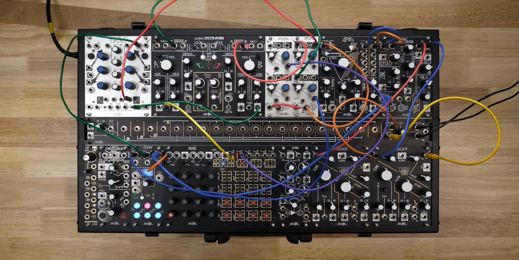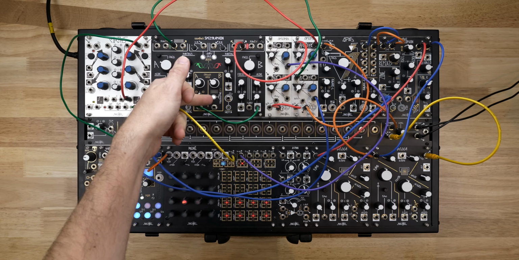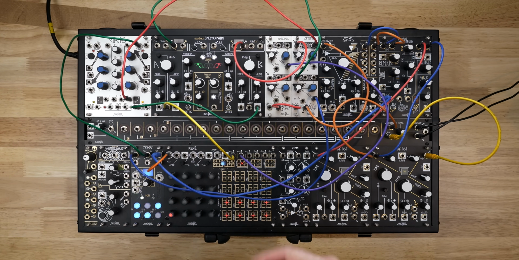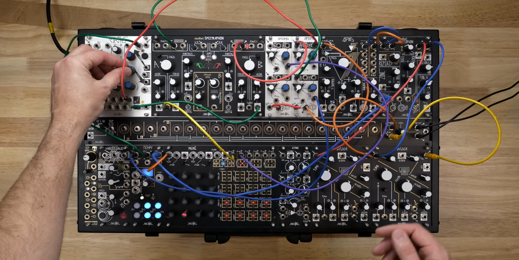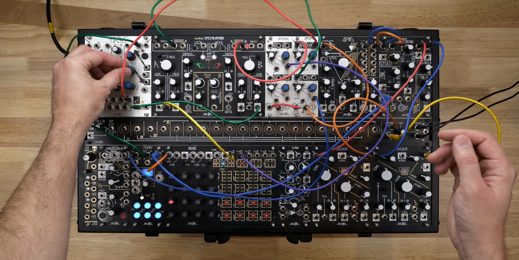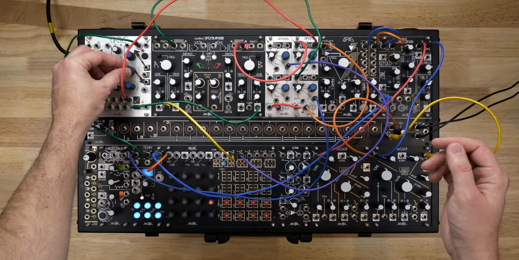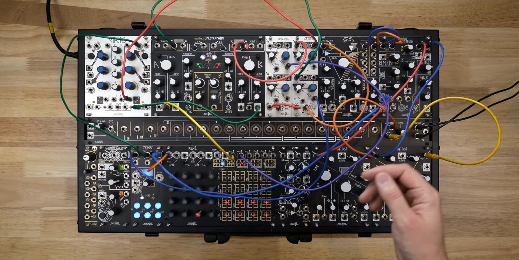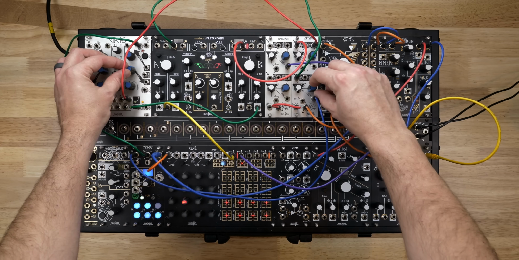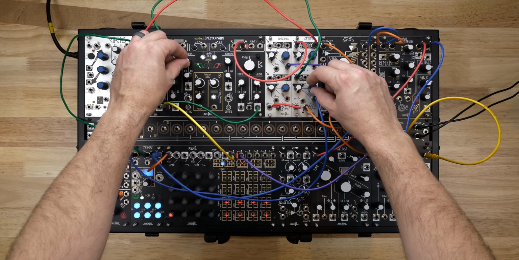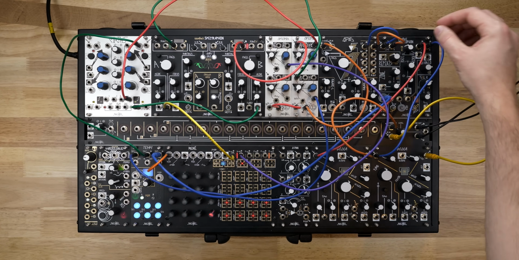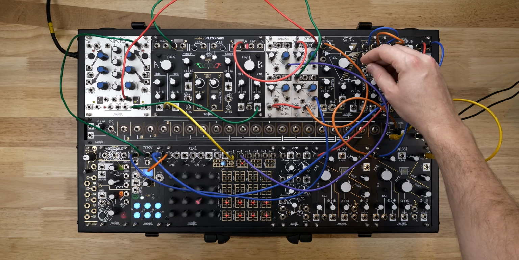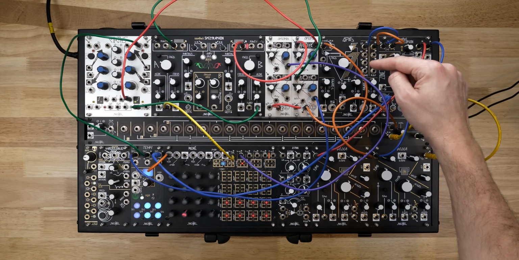Pitch sequence coming from Rene. Follow mode for the B side. So they're tracking together, set to some musical interval. Can't remember what it was. Low pass gate mix goes through QPAS.